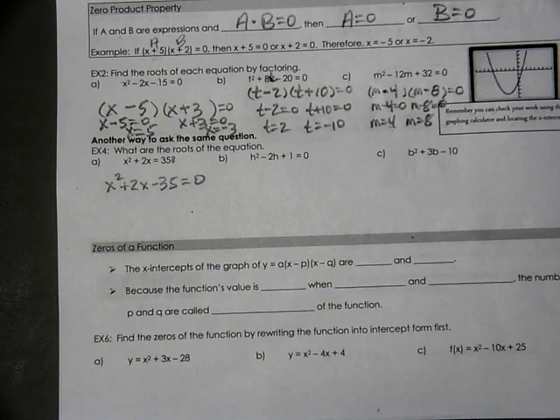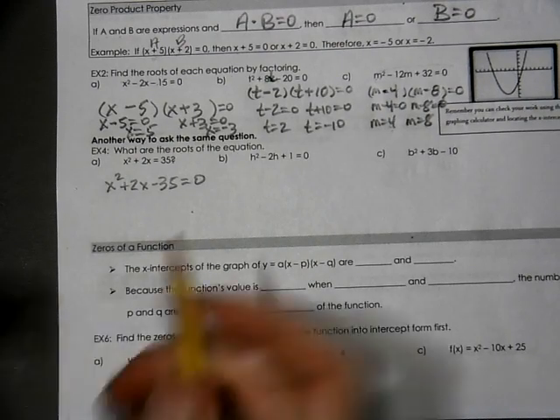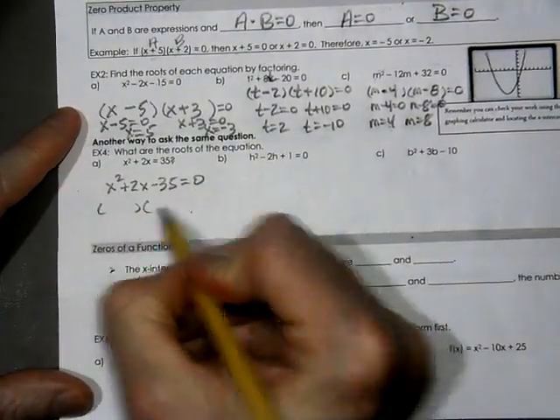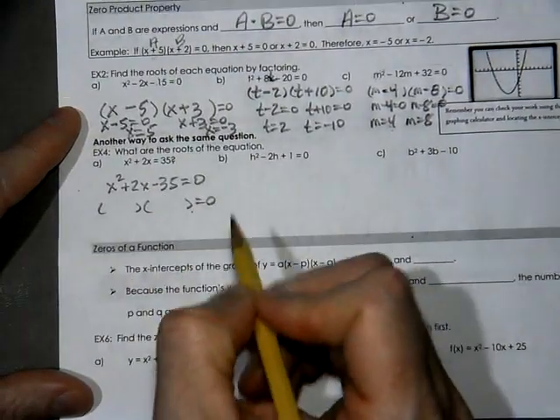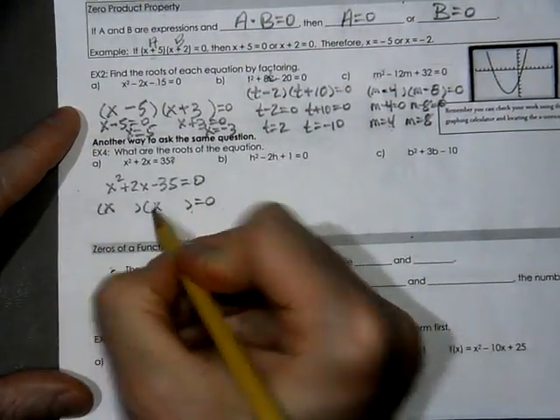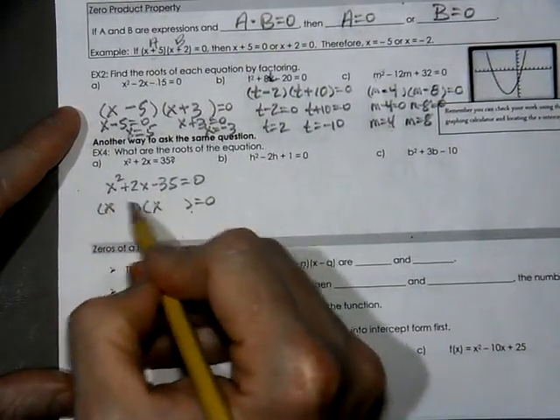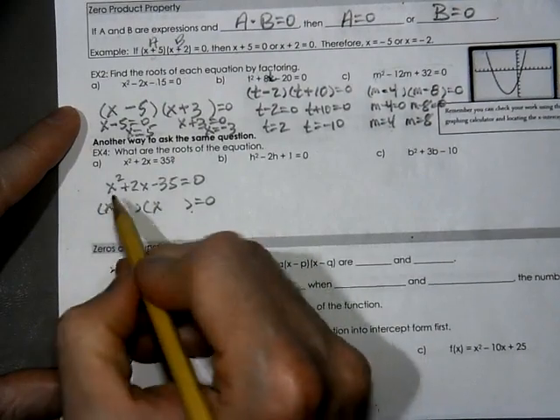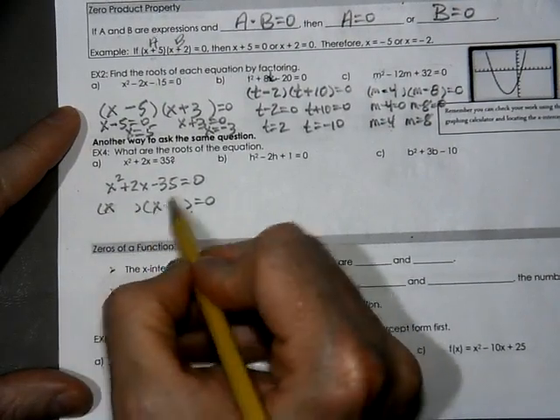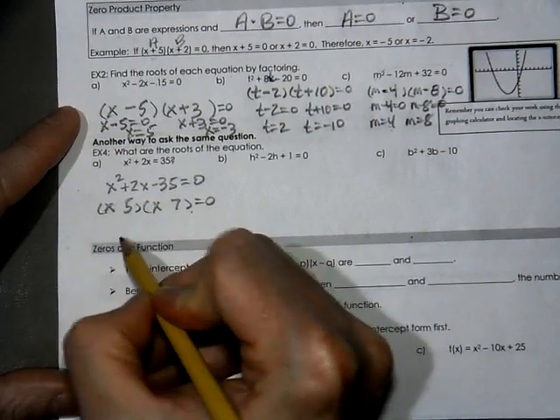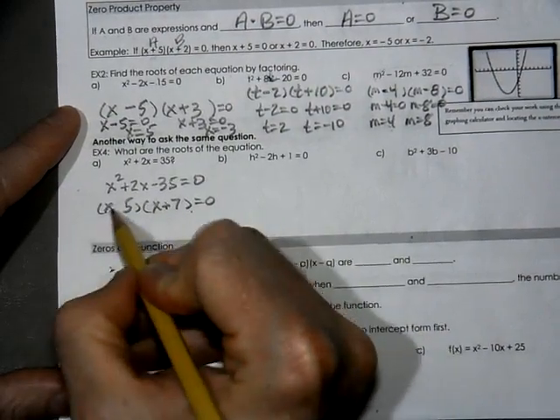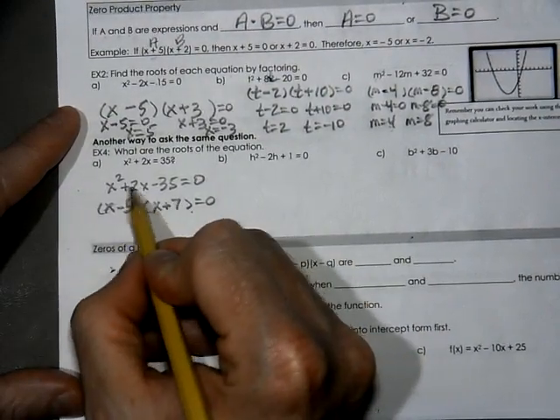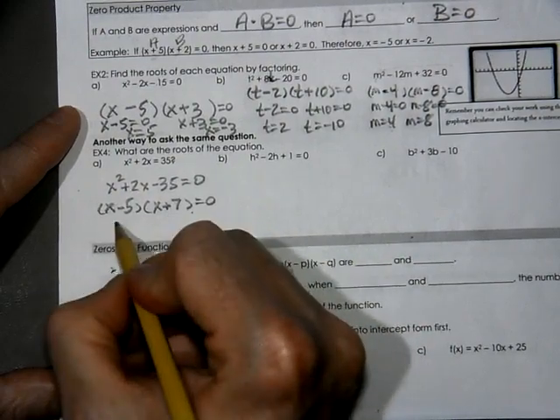We need two numbers that multiply to be negative 35 and add to be 2. To get x squared, FOIL would require it to be x and x, and then we need two numbers, so we'll use 7 and 5. It's got to be more positives than negatives because it's adding to be a positive 2.